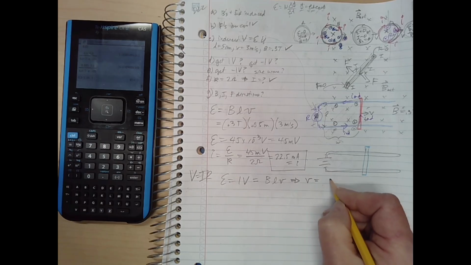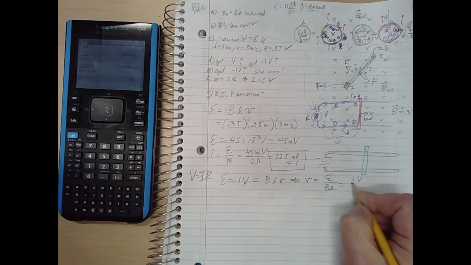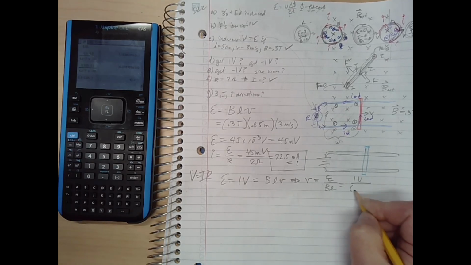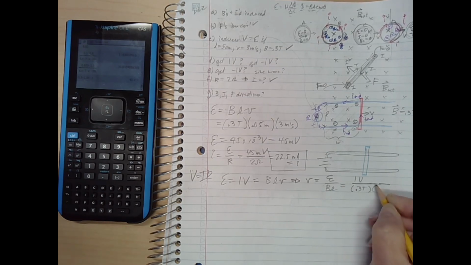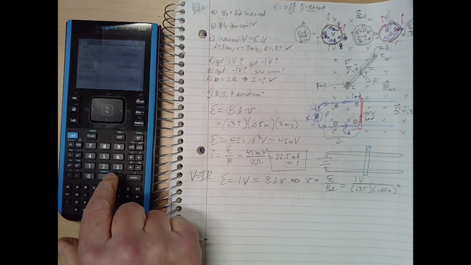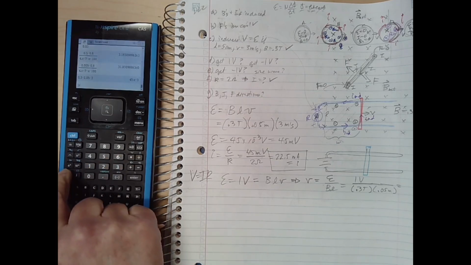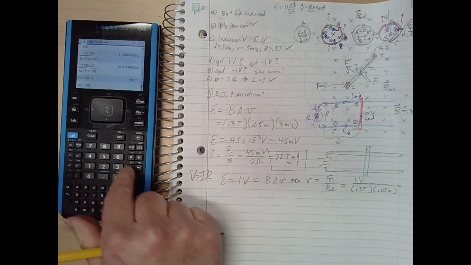But V is E over BL, so that is 1 volt divided by B, we said was 0.3 Teslas, and we said L was 5 centimeters. So to get 1 volt, we would have to do 1 divided by, and let's put this in parentheses on the bottom, 0.3 times 0.05.